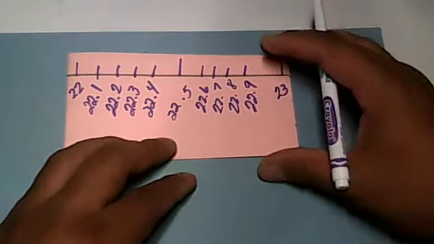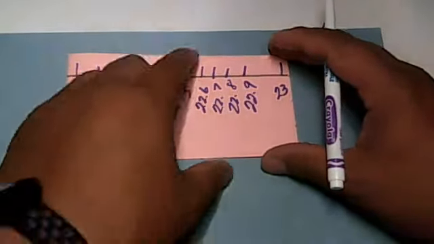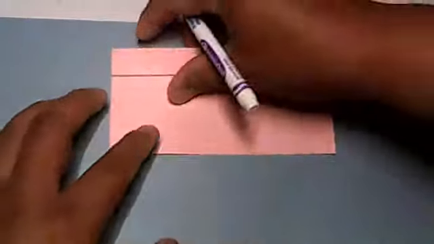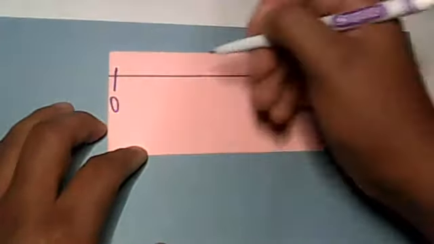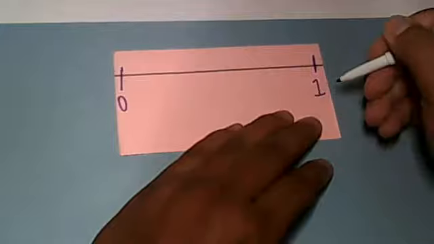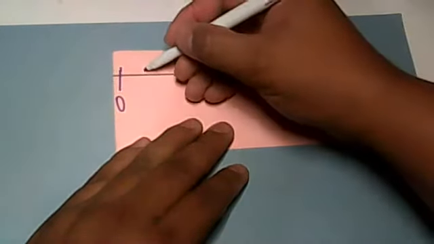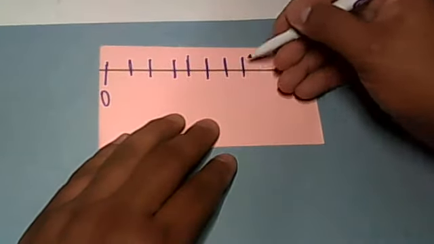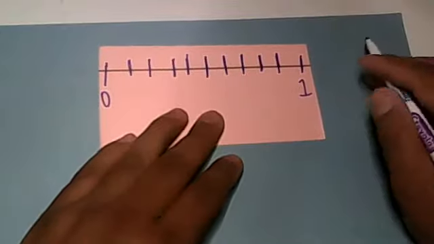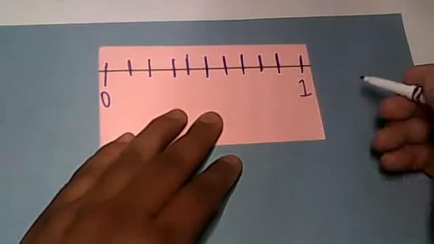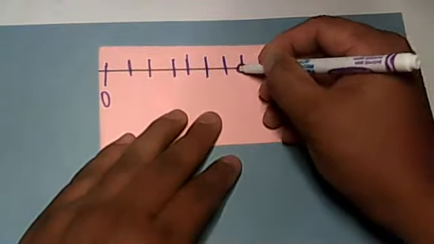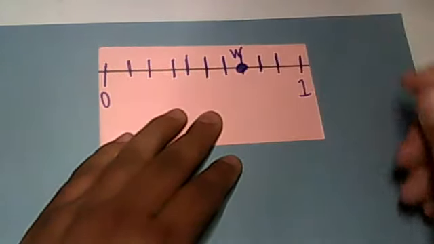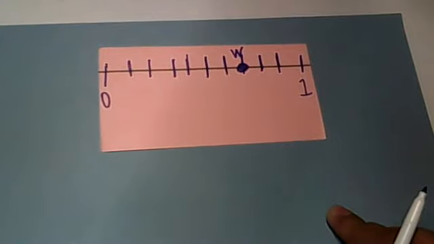Now, how do I find a specific point on a number line? Let's try it out. And I'm going to start simple, boys and girls. I'm going to write 0, and I'm going to write 1. I'm not going to mark these because I want you to mark these on your own. Okay, let's say the point, the variable is right here, and I'm gonna label it W. What is the specific point on this number line? How do I find out?